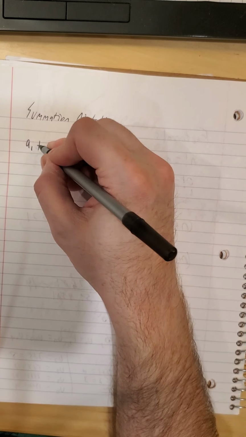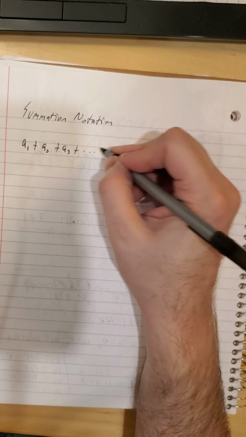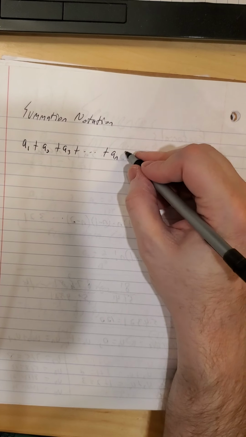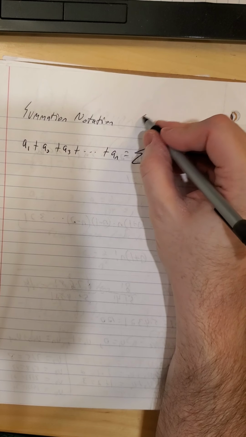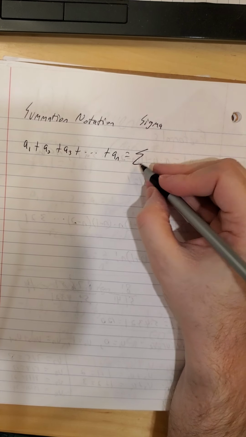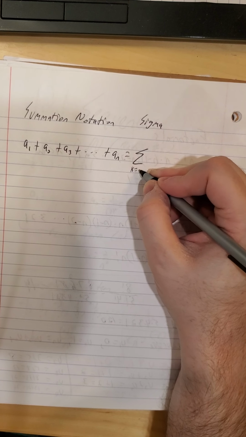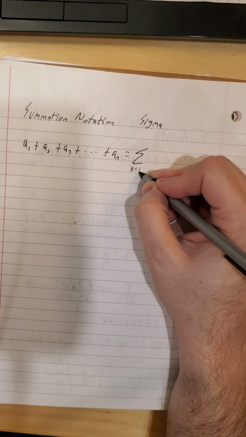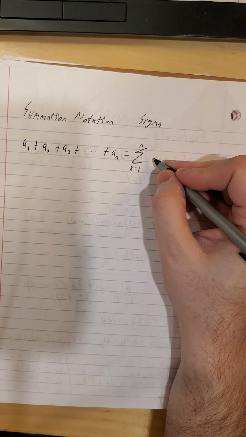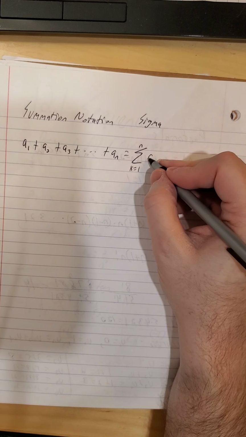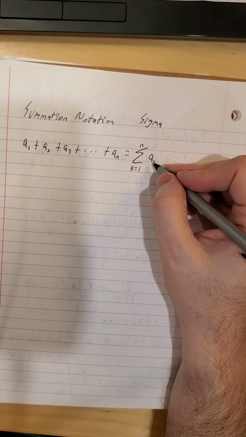So if we have term 1 plus term 2 plus term 3 plus the nth term, capital sigma is saying we're adding stuff up. The bottom says, okay, where did we start? So we'll start at 1. The top says, where do we end? We ended at n. And then the middle part says, okay, well, what did we do each time?